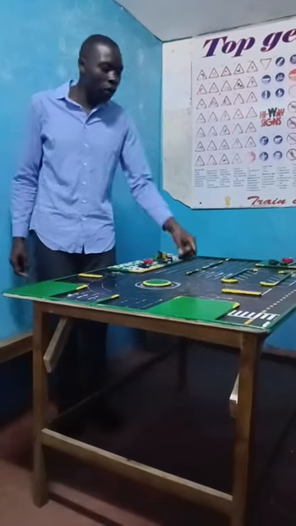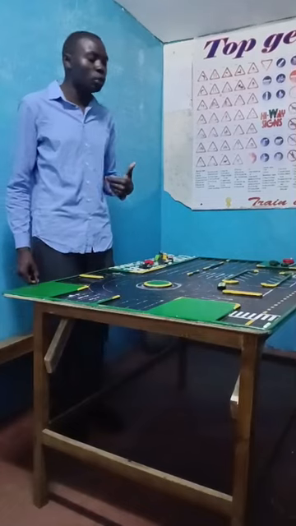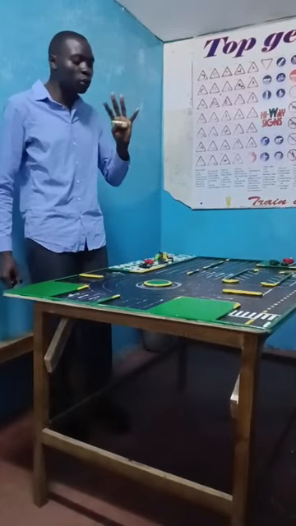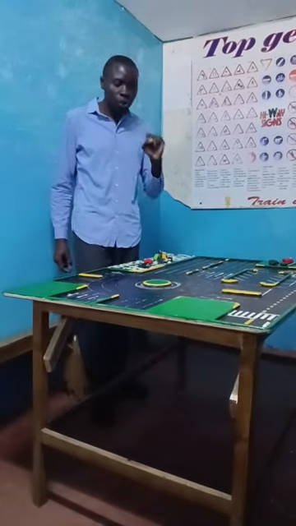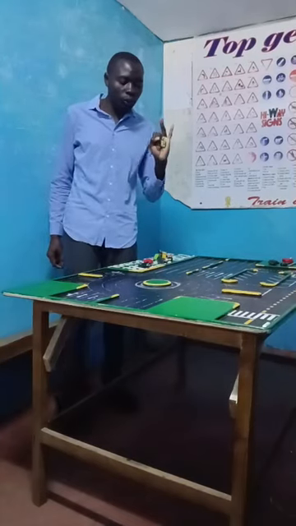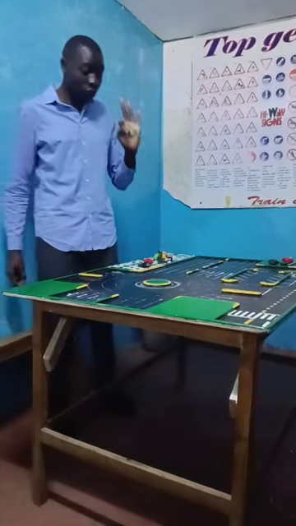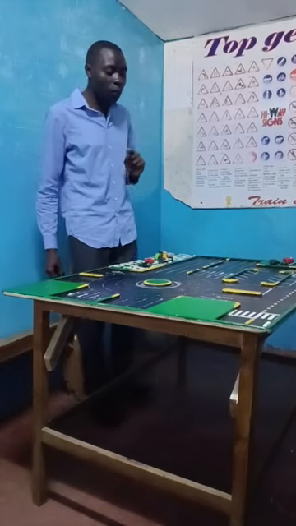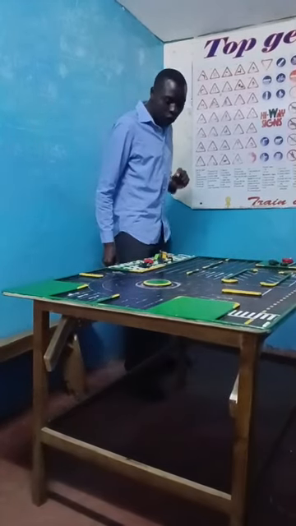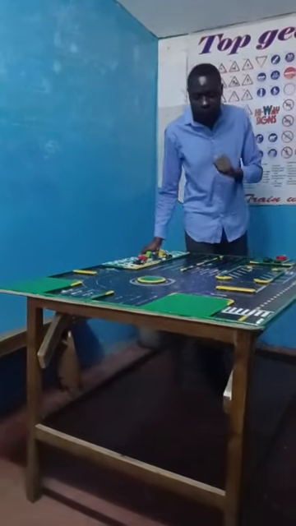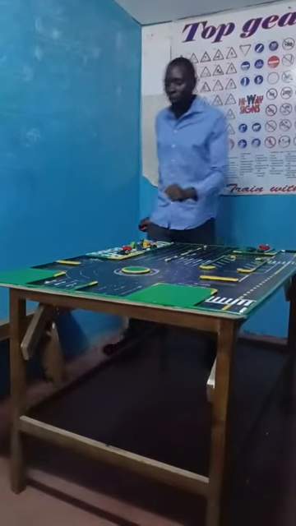Rule number 4, no stopping. And rule number 5, no waiting. So those are the 5 rules of roundabout. Rule number 1, no parking. Rule number 2, no overtaking. Rule number 3, no changing of lanes. Rule number 4, no stopping. Rule number 5, no waiting.